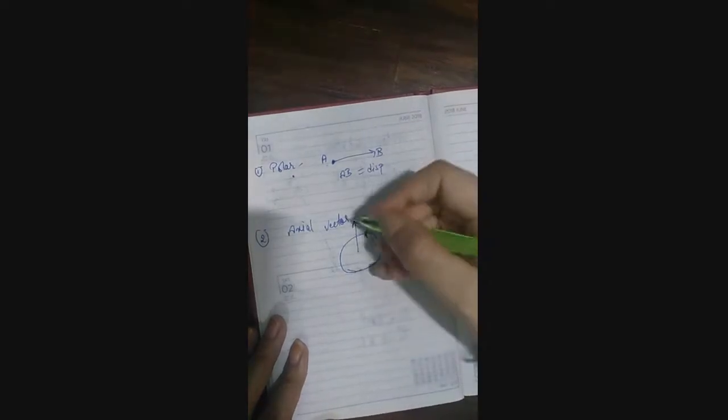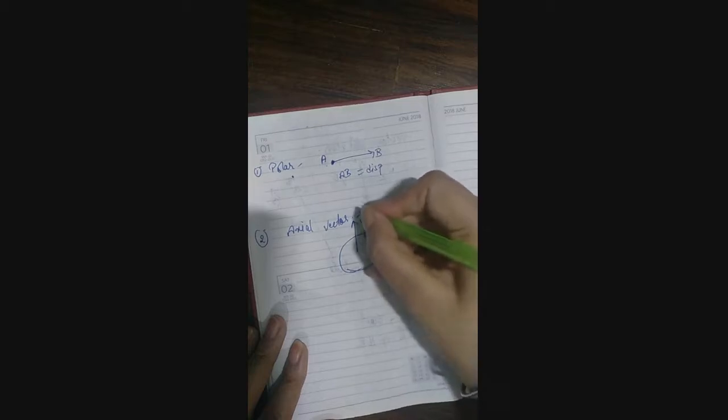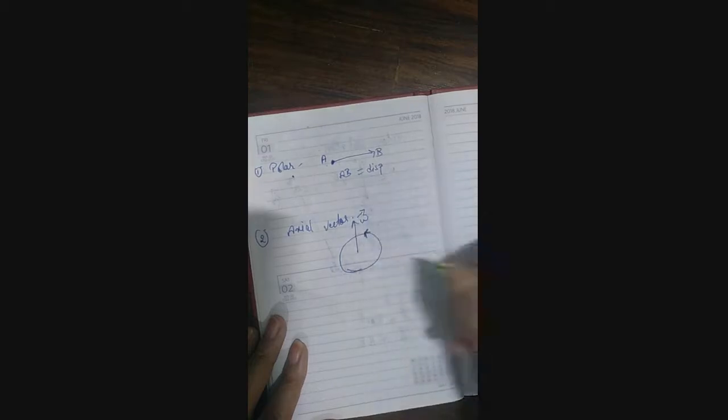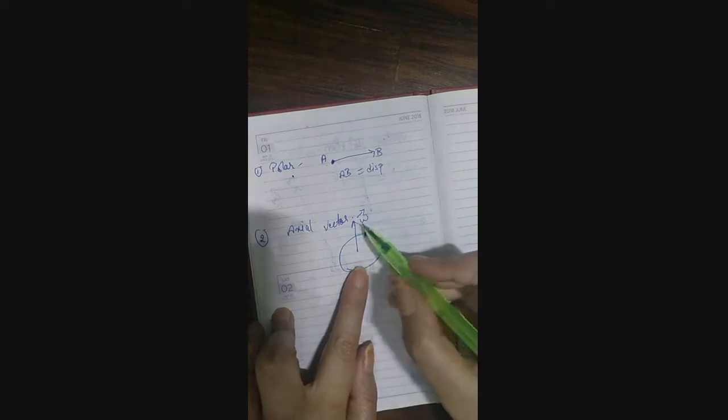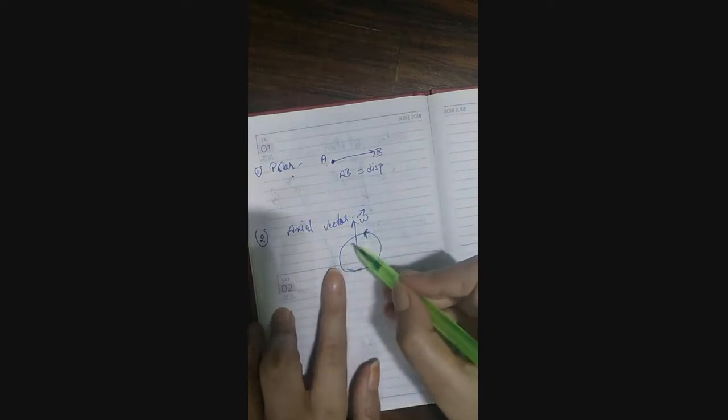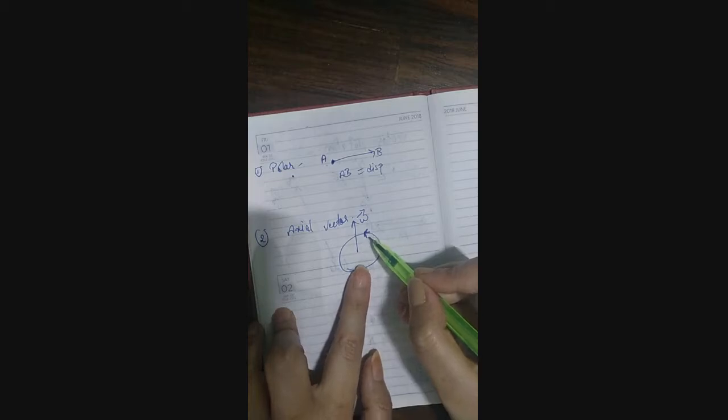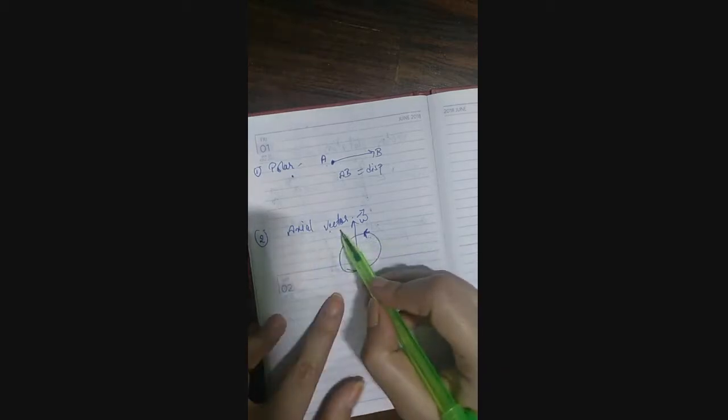Omega is for angular velocity. So this is omega in the upward direction, which gives the direction of the vector. This vector, when an object is moving in a circular path, is known as an axial vector, or also known as a pseudo vector. Okay.